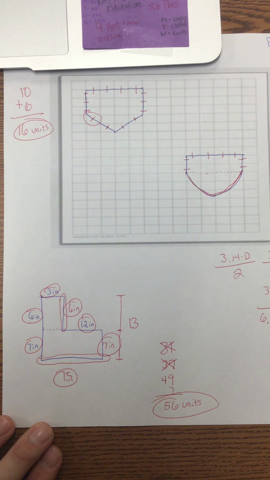So on this lesson, you are just adding up all the outsides, all right, with composite shapes.